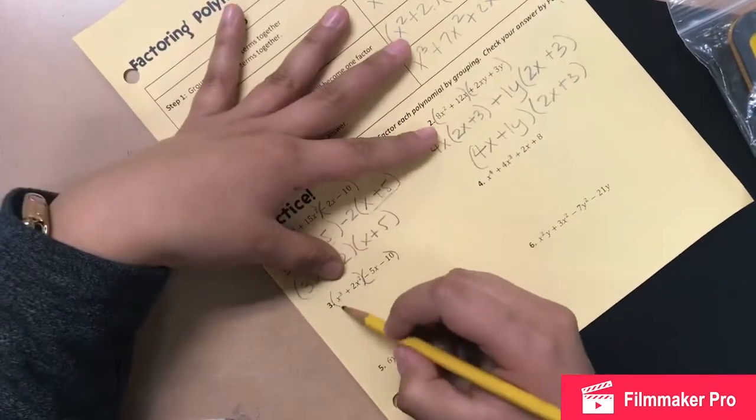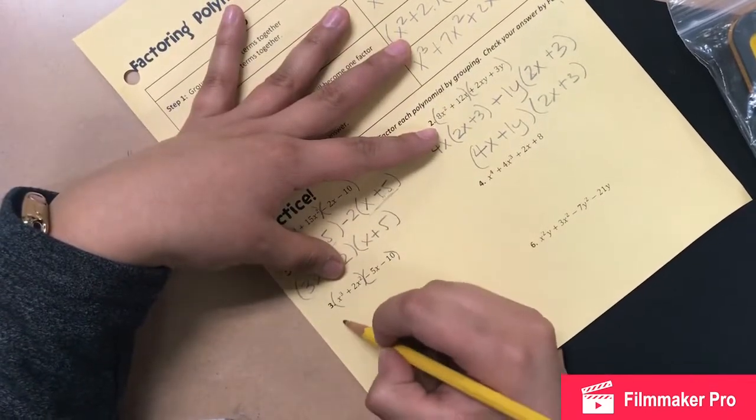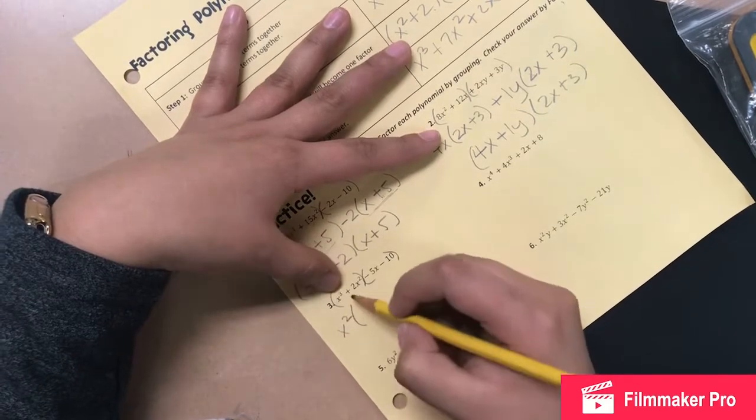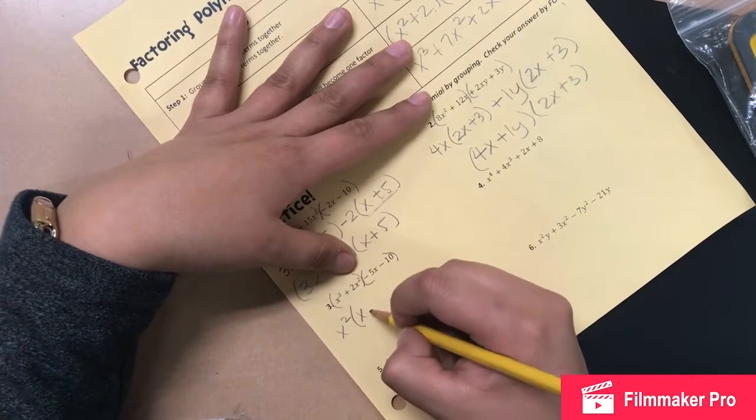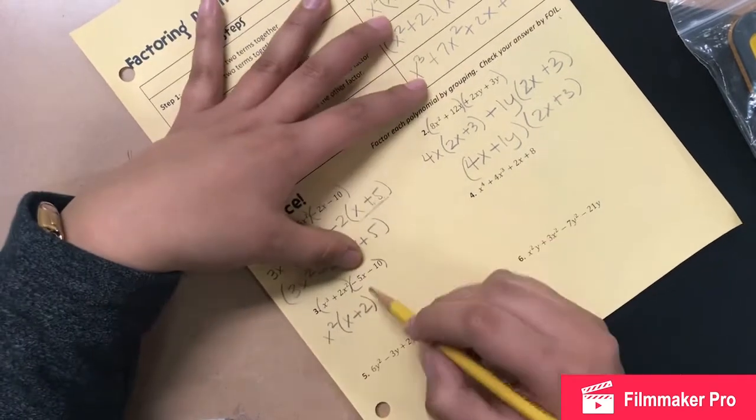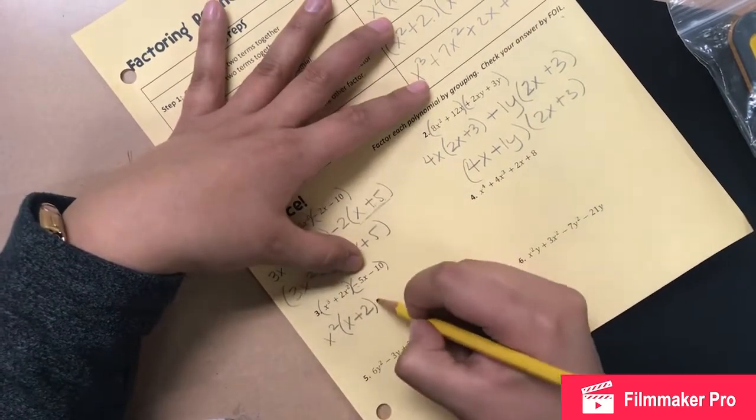So the GCF of x cubed and 2x squared is x squared. X cubed divided by x squared is x. 2x squared divided by x squared is positive 2. My GCF of negative 5 and negative 10 would be negative 5.